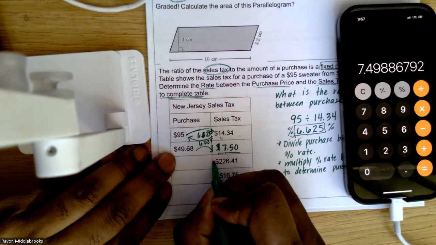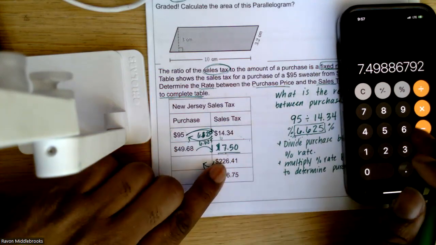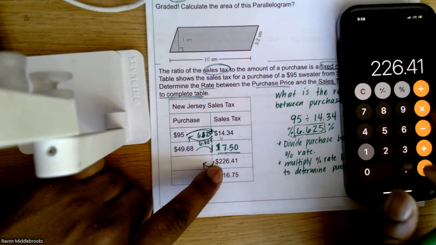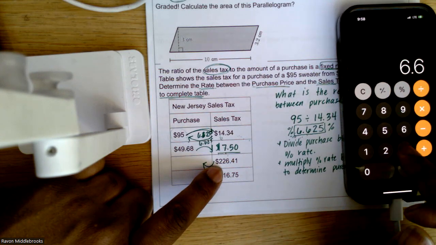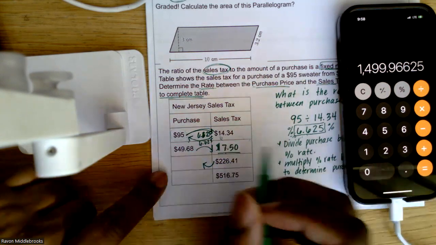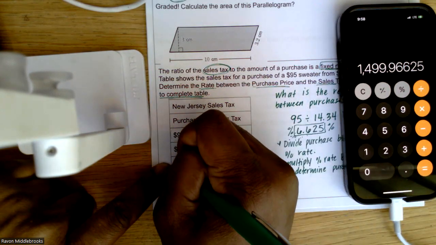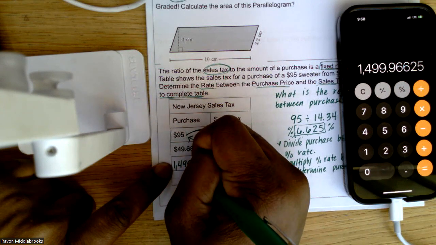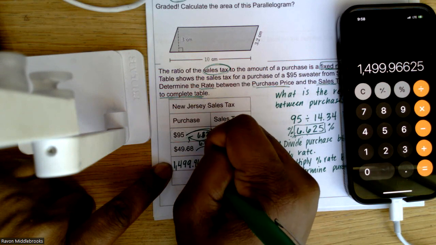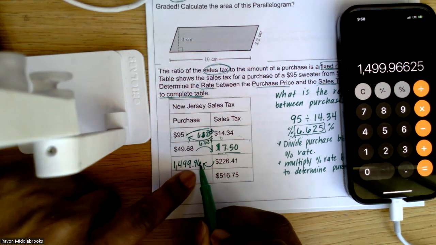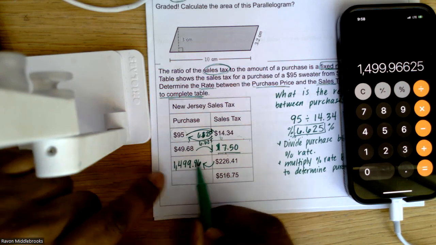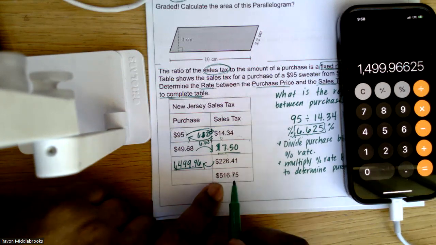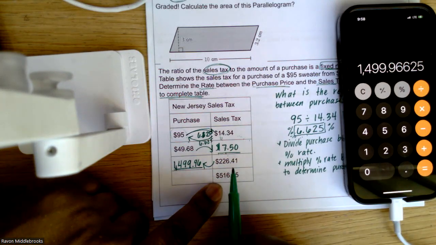Now, to determine the purchase amount, you have to multiply 226.41 times 6.625. Oh, that means they paid $1,499.96, which pretty much brings all this up to 1,500, right? It rounds up to 1,500. Same thing. You have the sales tax. Dang. What do you think?